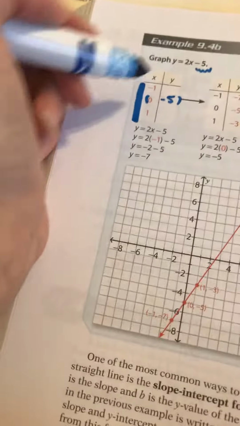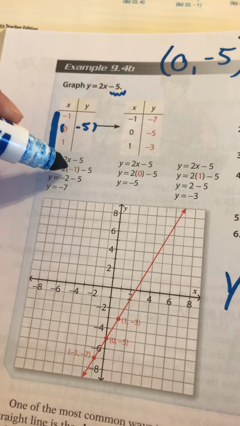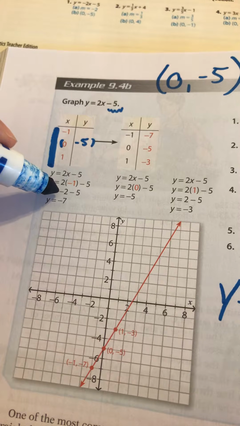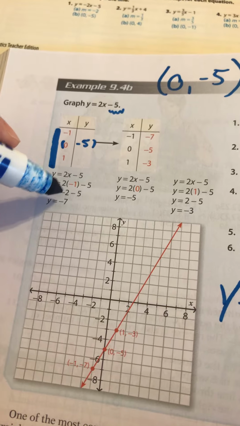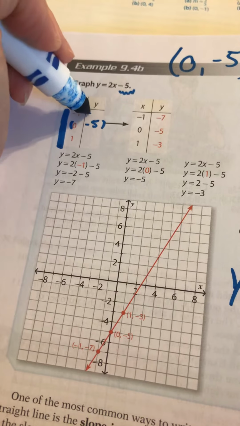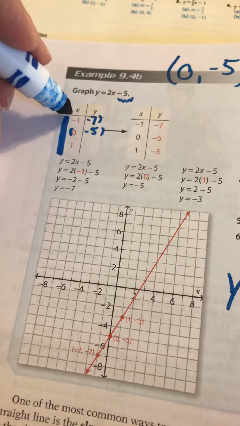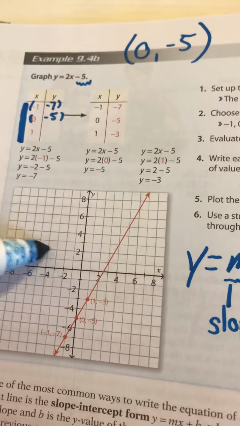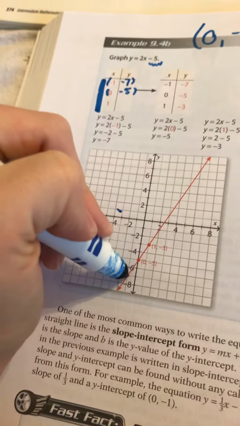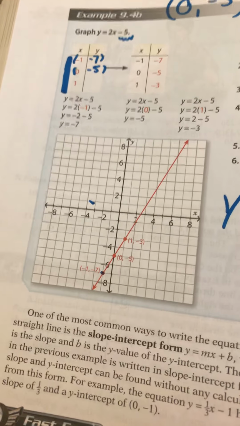That is where you put -1 in for x. So 2 times -1 take away 5. 2 times -1 is -2. -2 take away 5 is -7. So your coordinate, or your ordered pair, turns into (-1, -7), right down there.